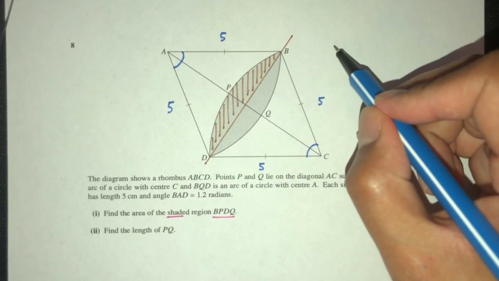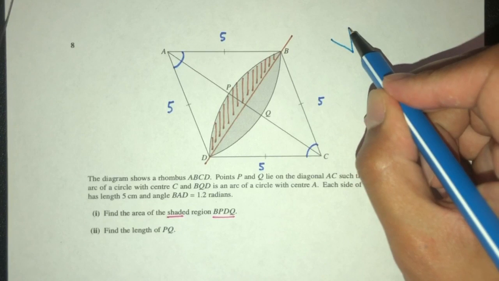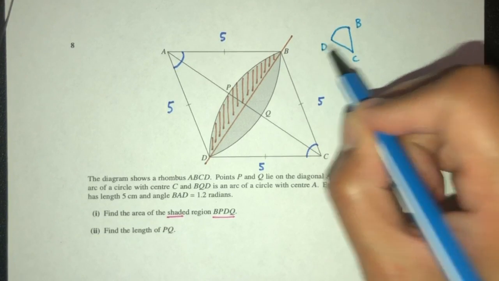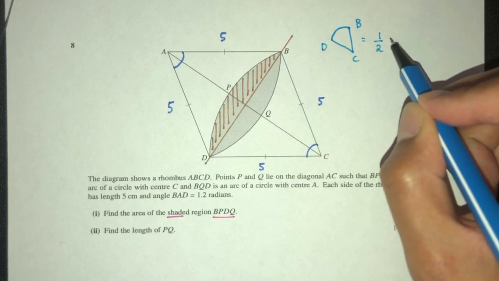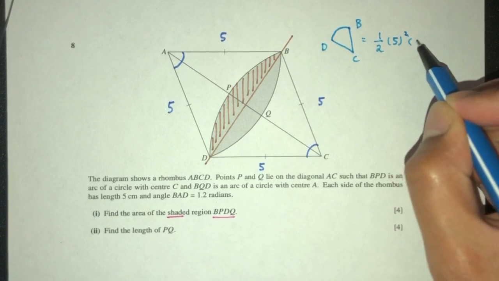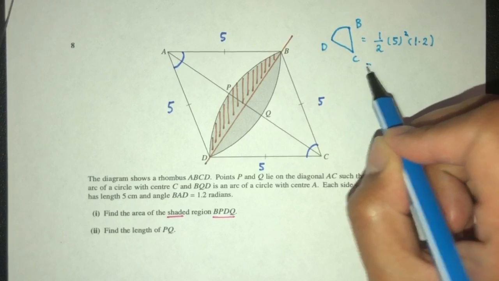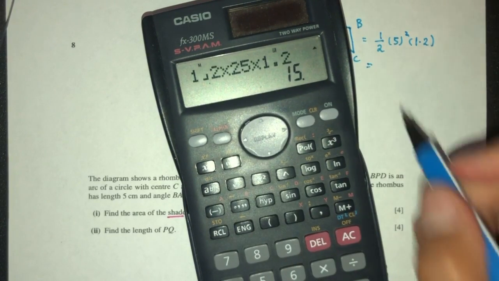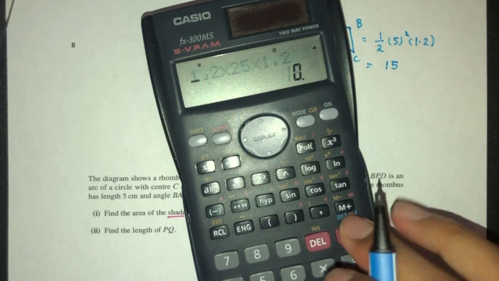So find the area of sector CBD. That will be half r squared theta, where the angle is 1.2. That should be what? Half times 25 times 1.2, that should be 15. The area of the whole sector is 15.